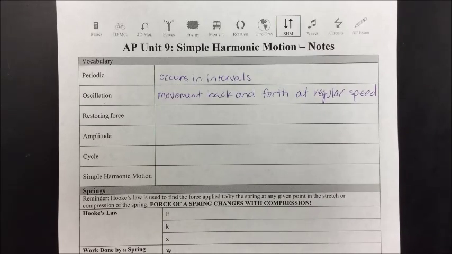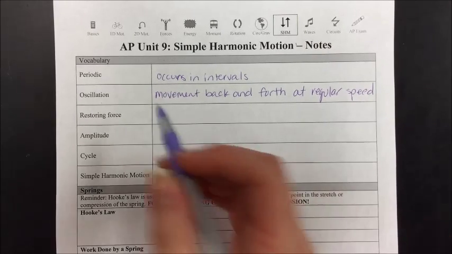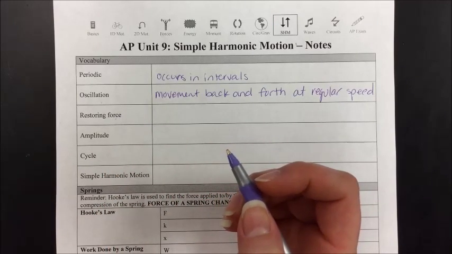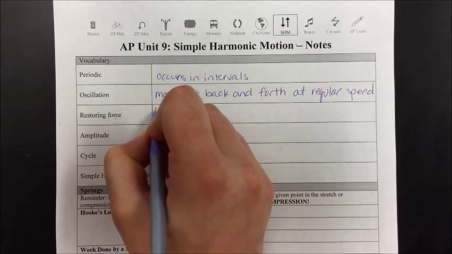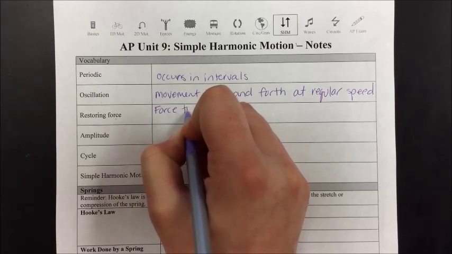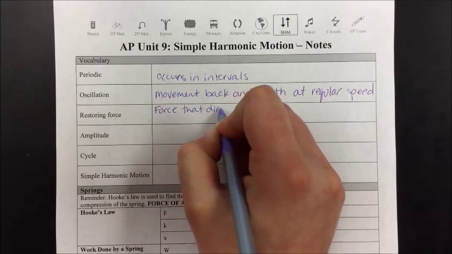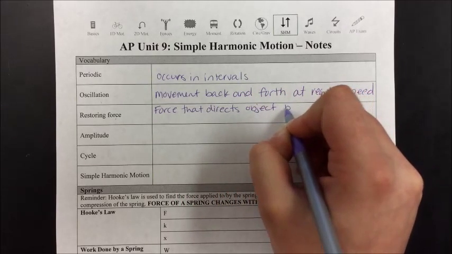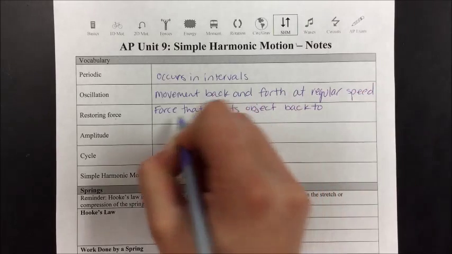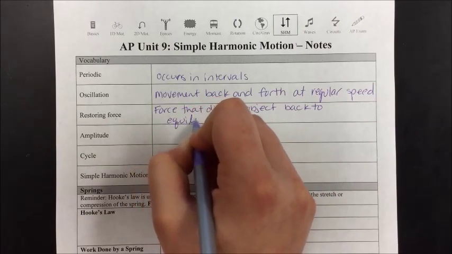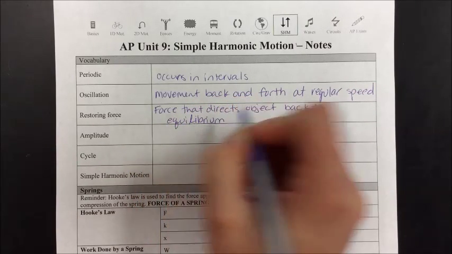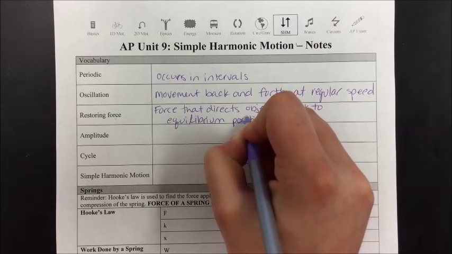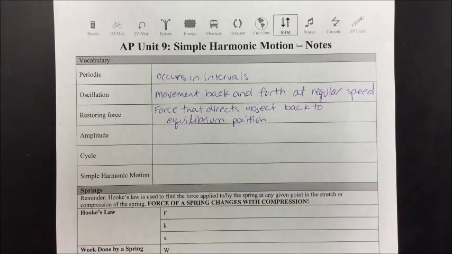Every simple harmonic motion is going to experience a restoring force, and this is the force that directs an object back to that equilibrium position. And that equilibrium position is the middle.